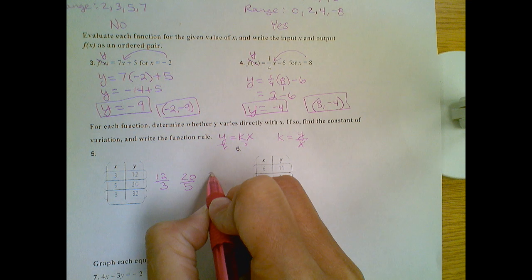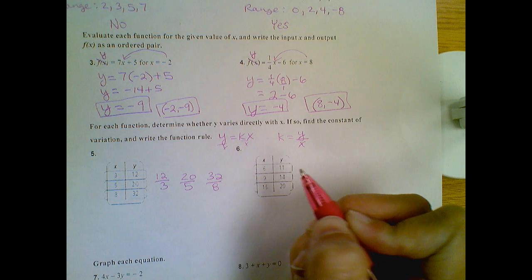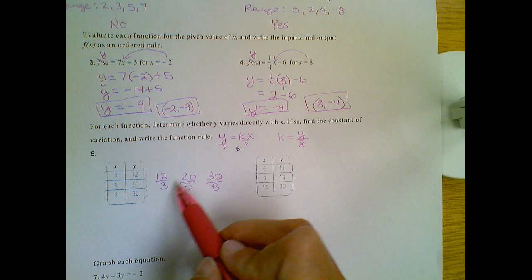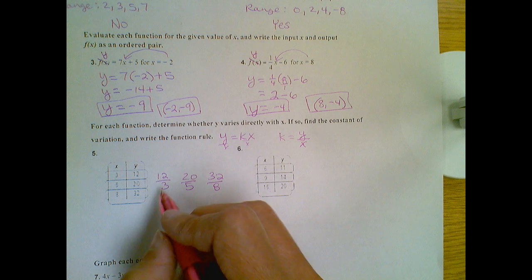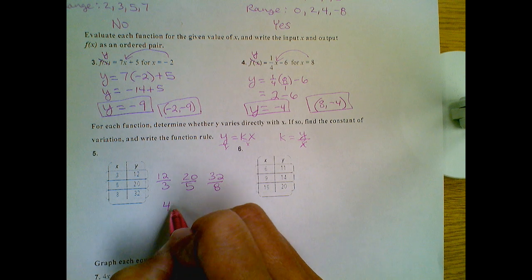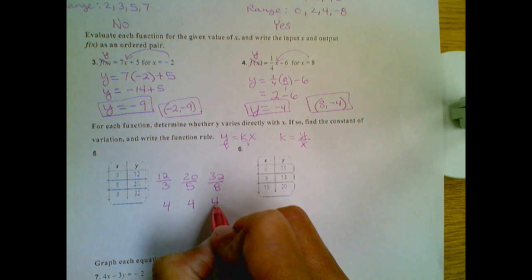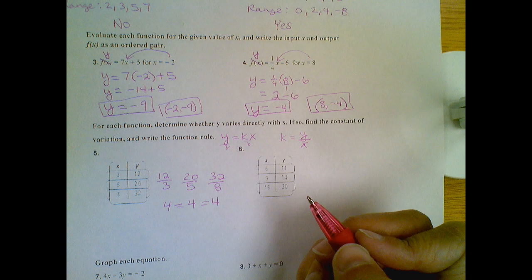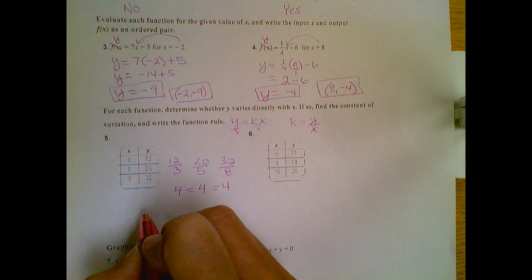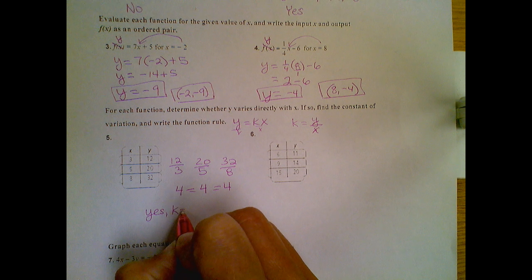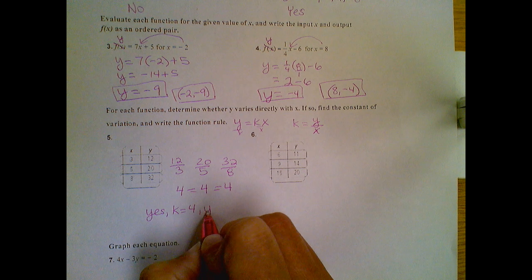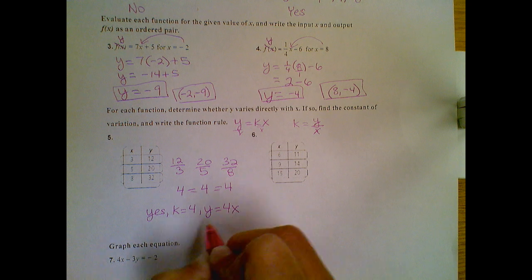And what they want us to answer, do they vary directly? So if we reduce these down, do we have the same constant of variation? So this one reduces to 4, this one reduces to 4, and this one reduces to 4. So since they all reduce down to the same number, we're going to say yes. Our constant of variation is 4, and then our equation is y equals 4 times x.